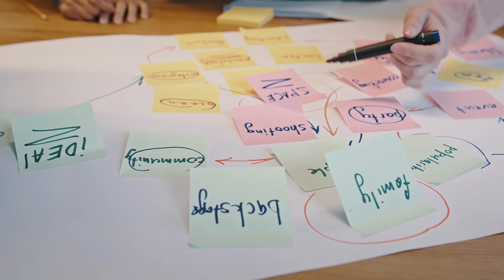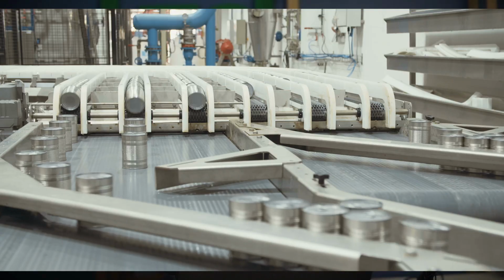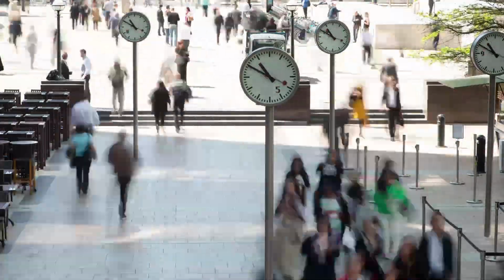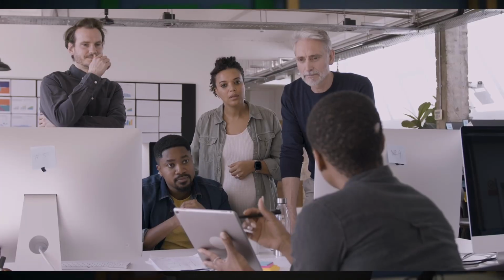Now imagine you're an HR professional, overwhelmed by endless paperwork, manual processes, and the constant juggling of tasks, from recruiting new talent to managing employee engagement and compliance. But what if there was a way to streamline these processes, save time, and focus on what truly matters, your people?